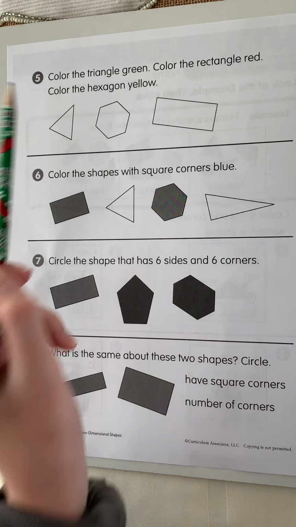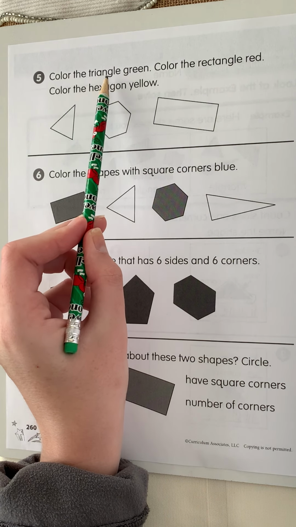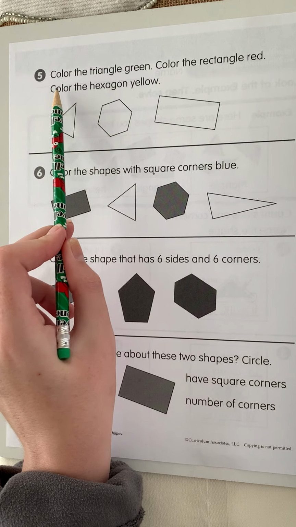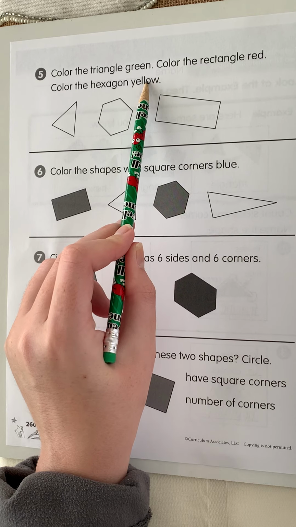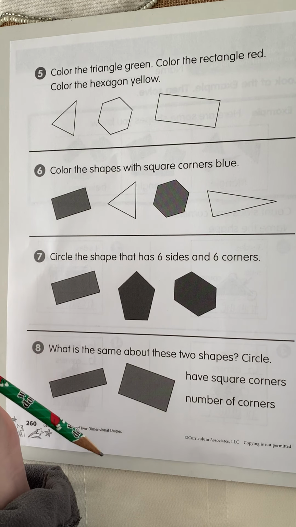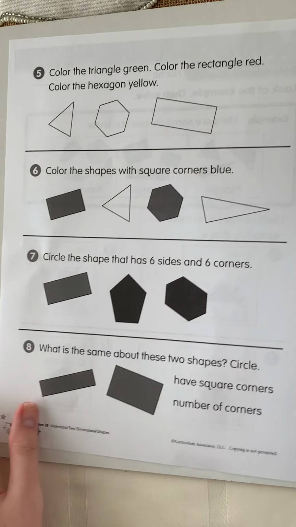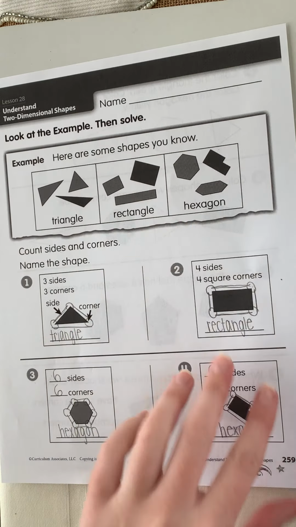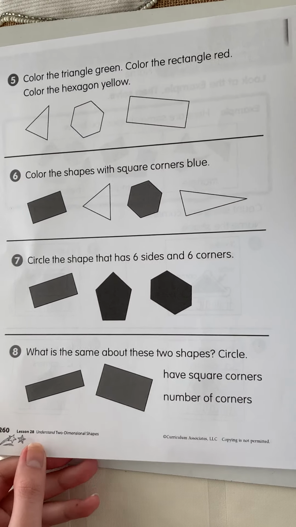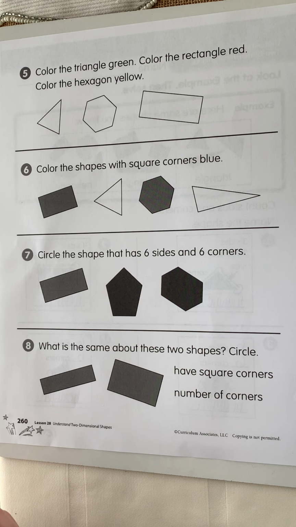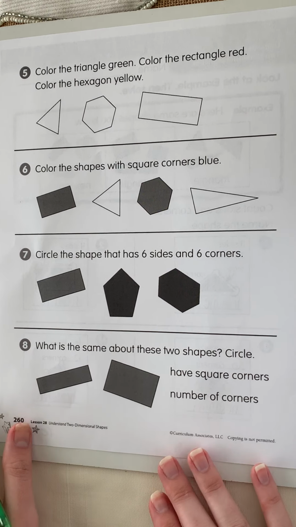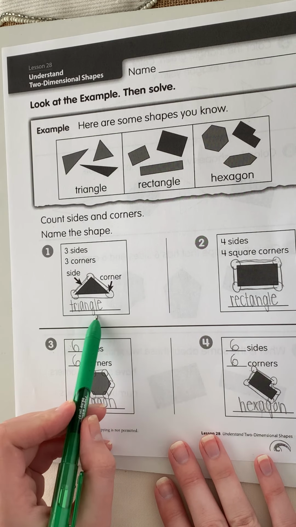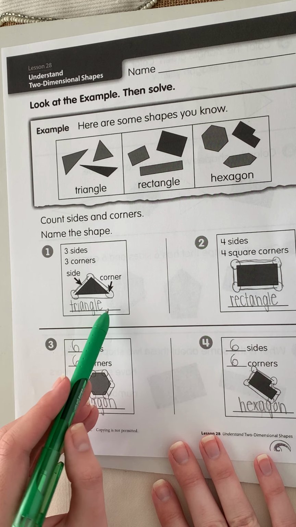Number 5 says to color the triangle green, color the rectangle red, color the hexagon yellow. For this activity, I can flip my page back over to help me by looking at the examples if needed. So the first thing is to color the triangle green. I'm going to flip back over and use the information I have to help me.